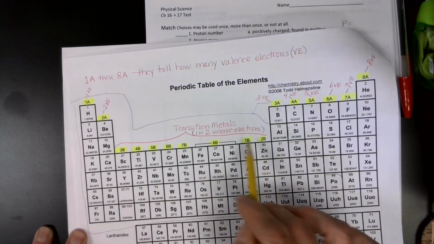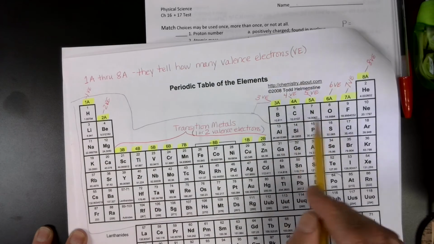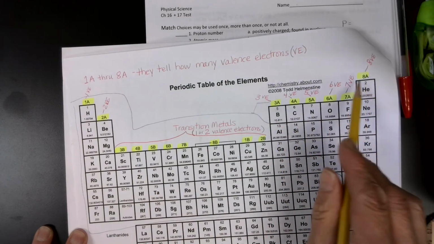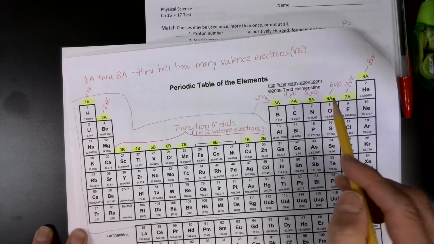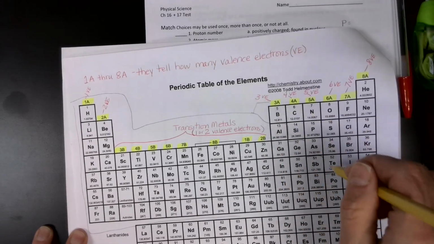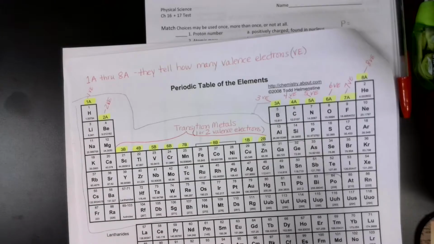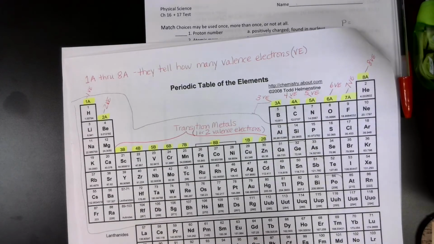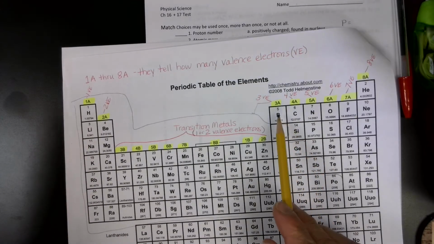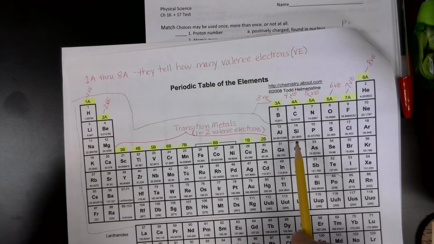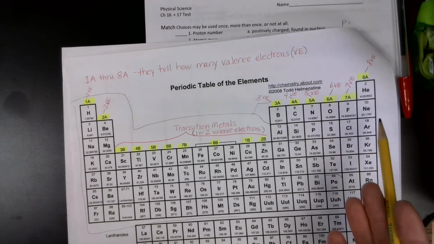I want to also remind you, as you're looking at your periodic table, that this whole section are metals. This section over here are the nonmetals, and this stair step is what we would call semi-metals.